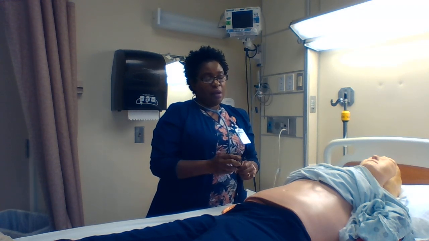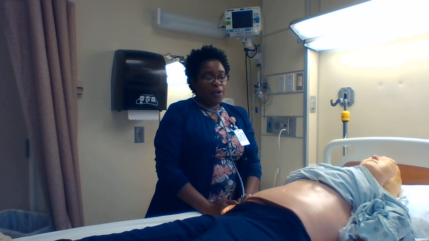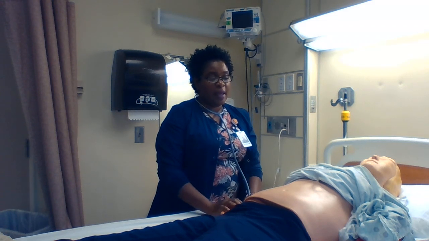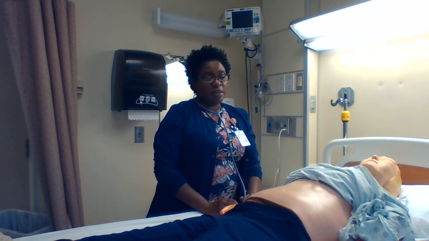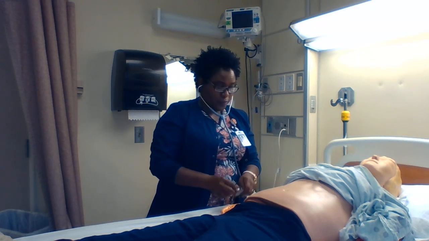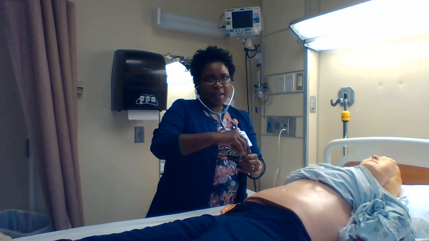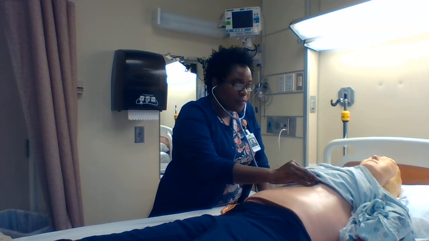When you're listening for any bruits. If there is a bruit, that could be an indicator that the patient has turbulent blood flow within the aorta, which can indicate an aneurysm. And this is another red flag, and you would want to notify the physician of this finding. So I'm just going to turn the head of the stethoscope to the bell and listen.